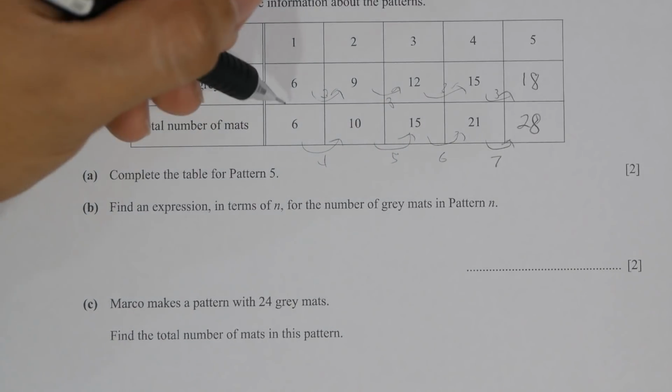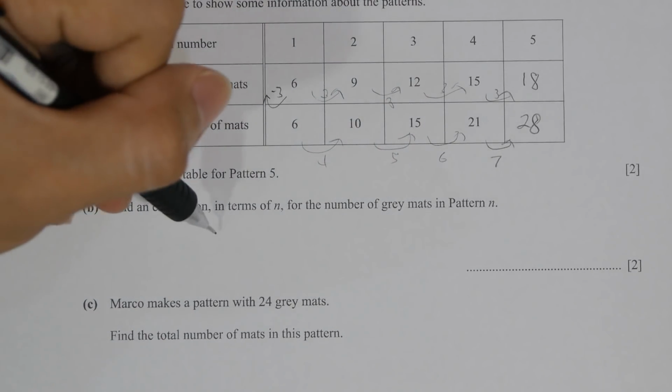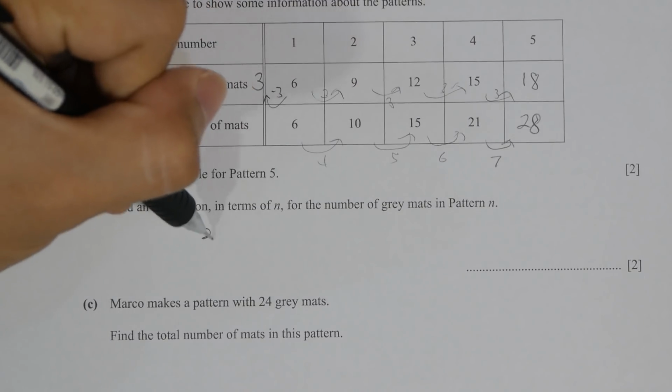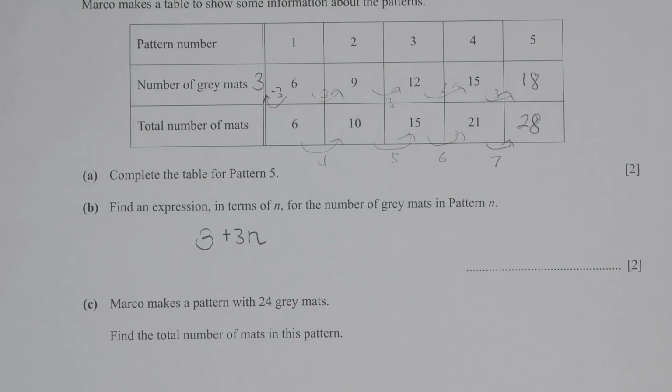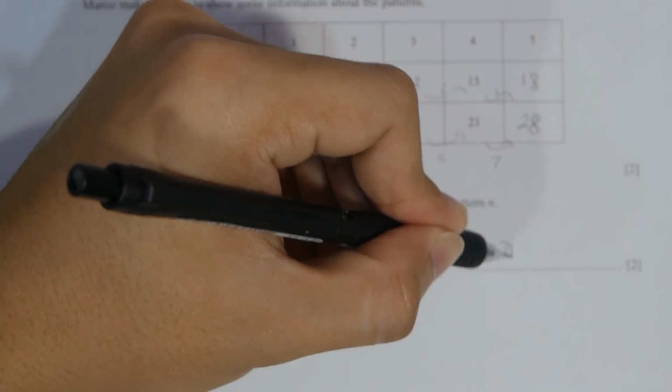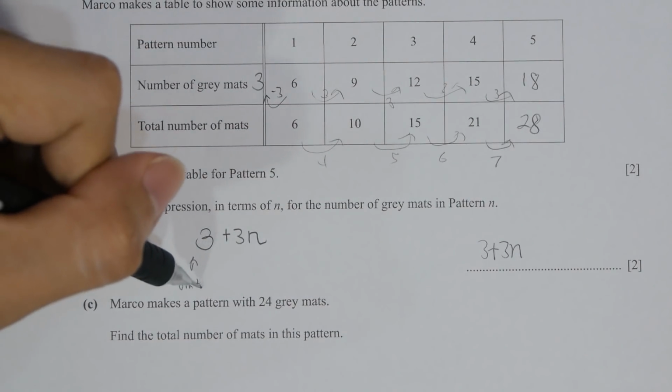The number of grey mats actually increases by 3 every term. For you to get the equation, you need to first find the zero term. So simply take 6 minus 3, then you get 3 as the zero term. So the equation goes by 3 plus 3n.